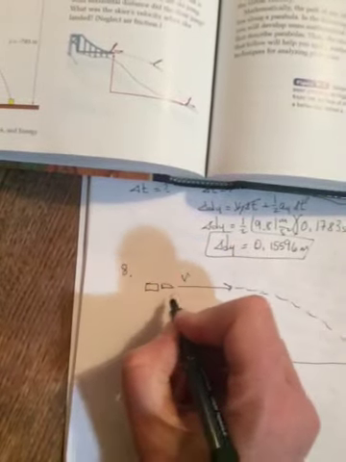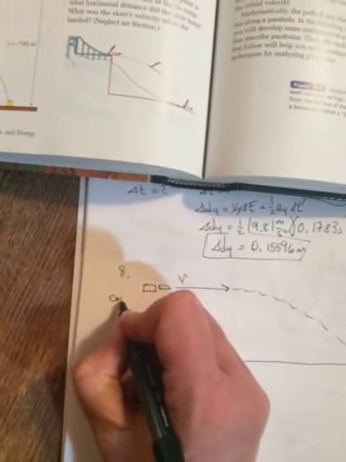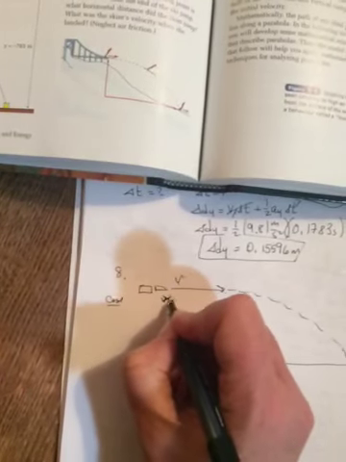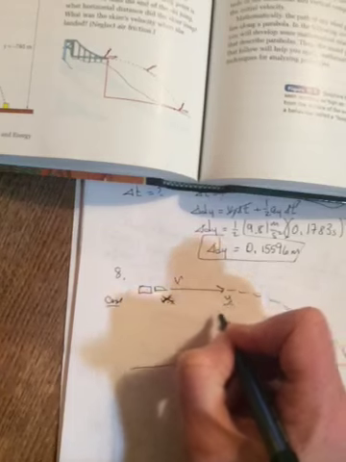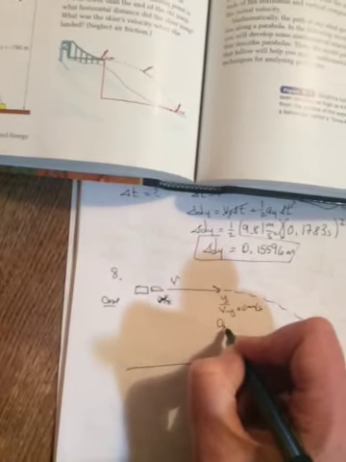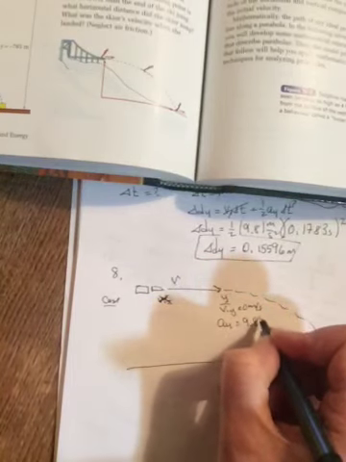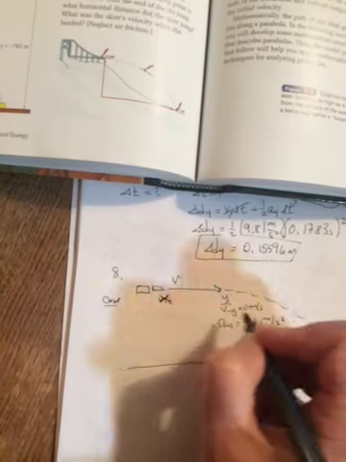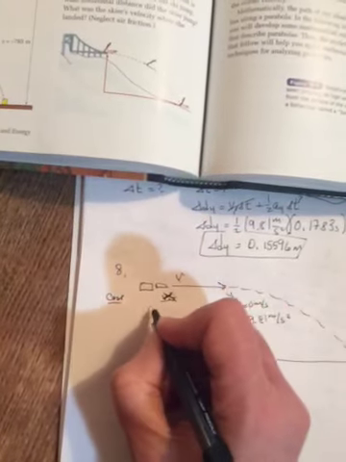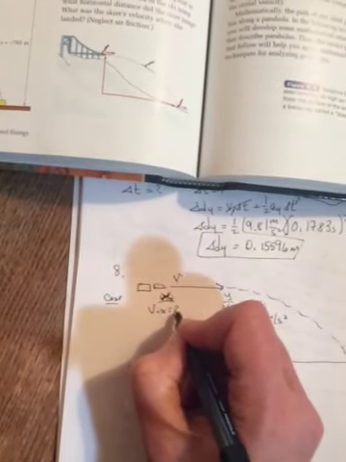And so this will be the cases given, and then this will be the VIX, the X for the bullet and the Y for the bullet. So the VIY, of course, is 0 and the AY is 9.81 meters per second squared. And it tells us that the VIX is 300 meters per second.